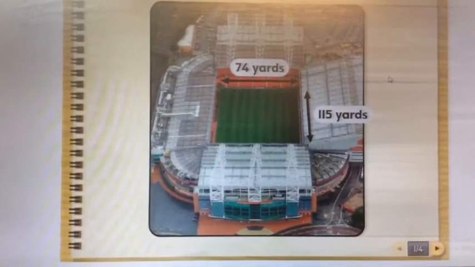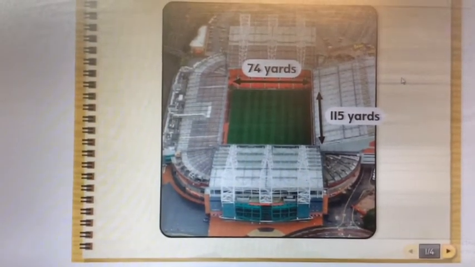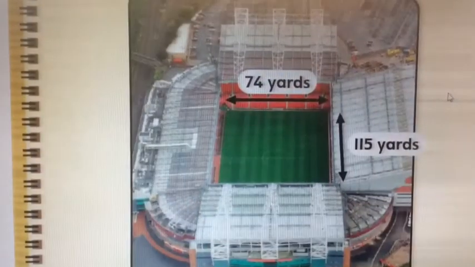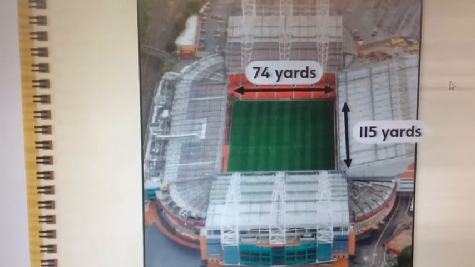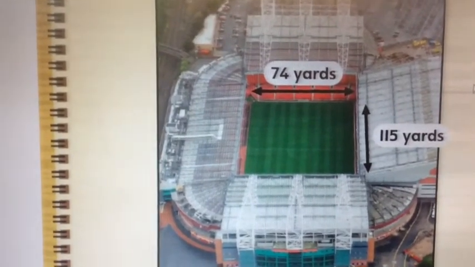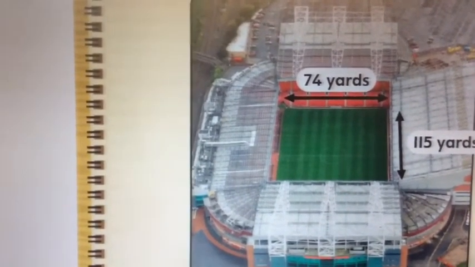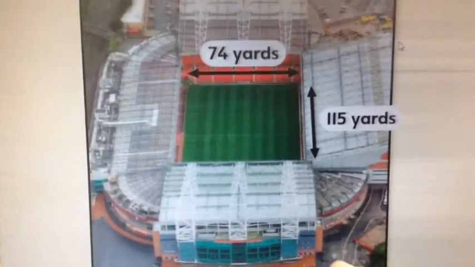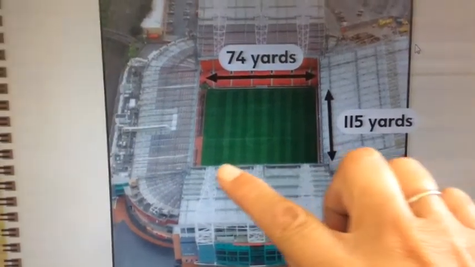Here's a football stadium that we're going to have a look at. I'm not sure which one that is. Maybe you recognise it. You can see the pitch has been measured in yards, not metres. But that doesn't matter. We can still work out the perimeter, and it's a calculation that's important, not the units of measurement they've used. Now they haven't shown you the measurement of this side of the pitch, have they?